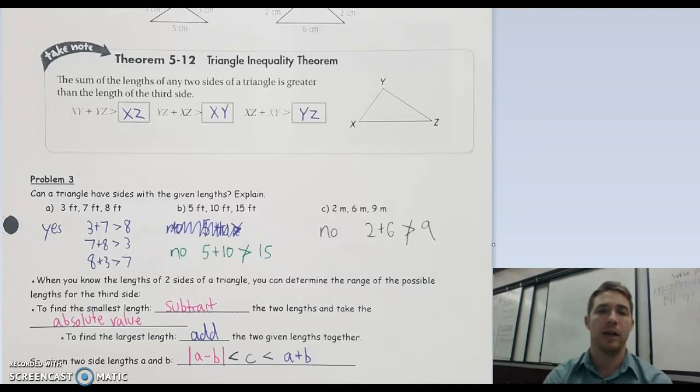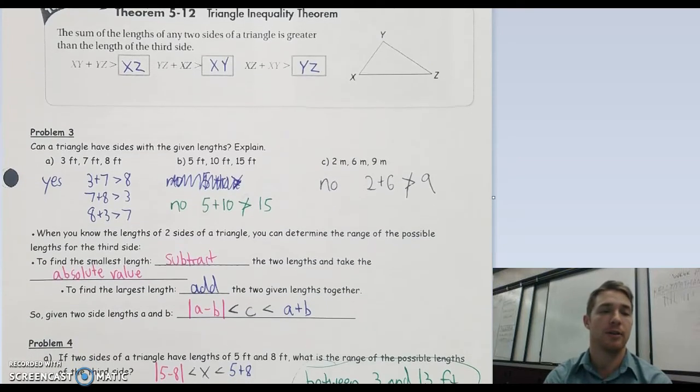But really what you have to do first is always look at the 2 smallest, add those, and see if they're bigger than your third side. So if I want to see if these triangles will work with the given lengths, I know that the first situation will work because my 2 shorter sides are 3 and 7. Add those up, that's bigger than 8. Don't really even have to test the other 2, but it's always good to include that. 7 and 8 is bigger than 3, and 8 and 3 are bigger than 7. So since all 3 follow the triangle inequality, that would be a triangle that's possible with those lengths.